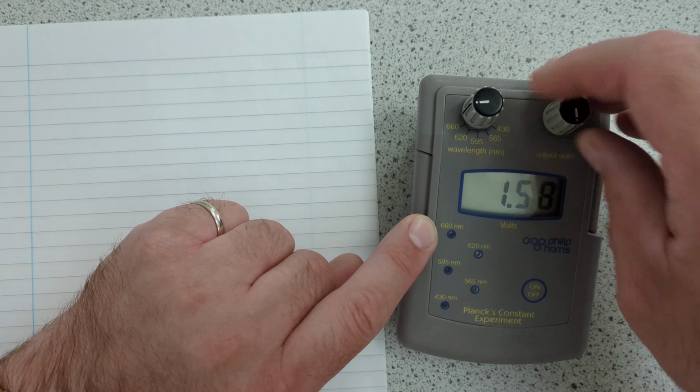1.50. 1.59. 1.58, really? What's going on there then? No, it's not 1.58. I saw the orange, but that's the background of the LED.